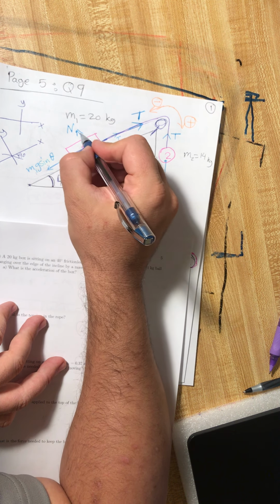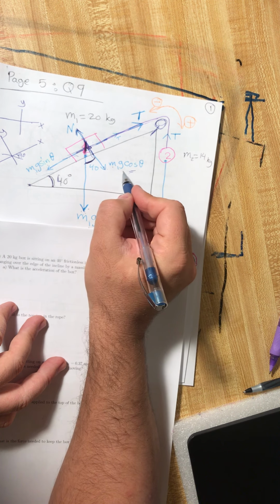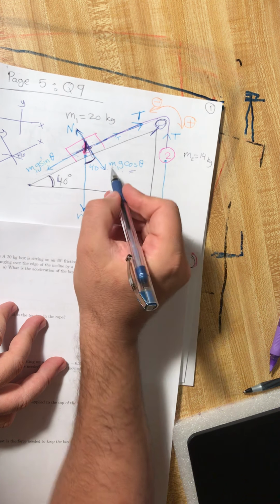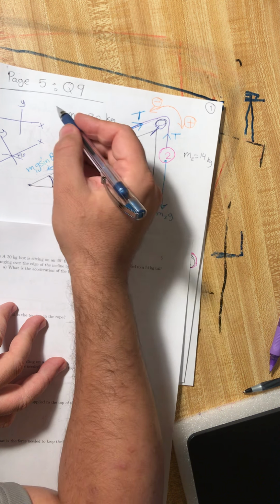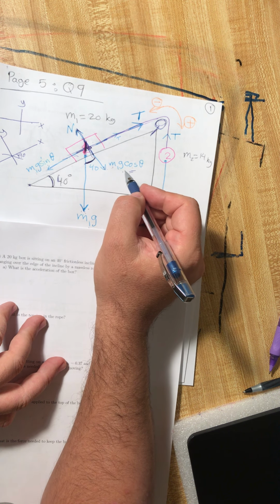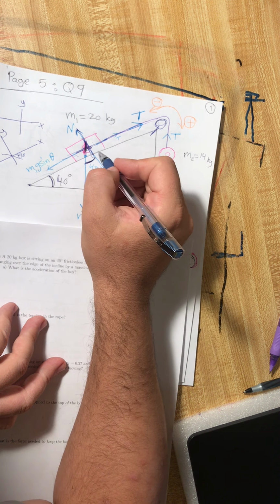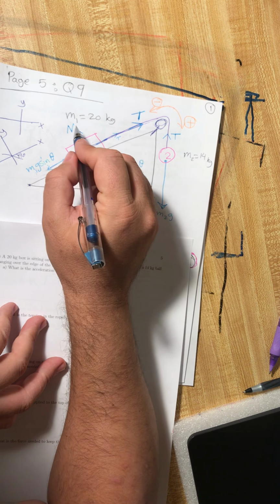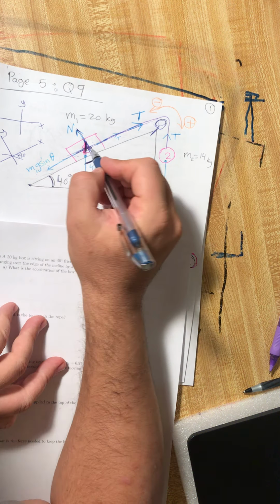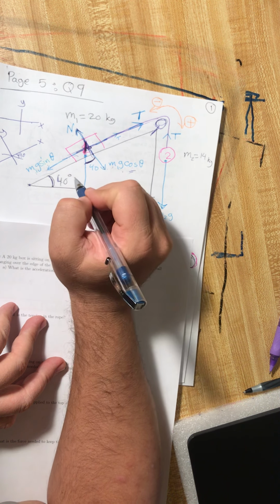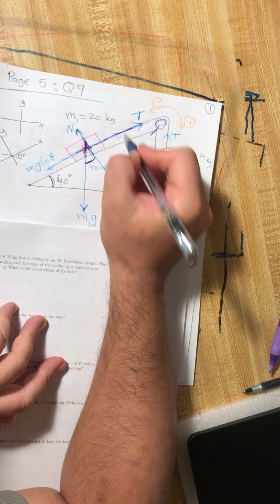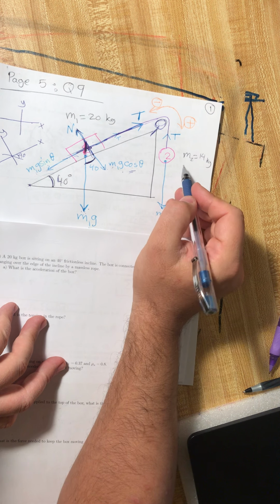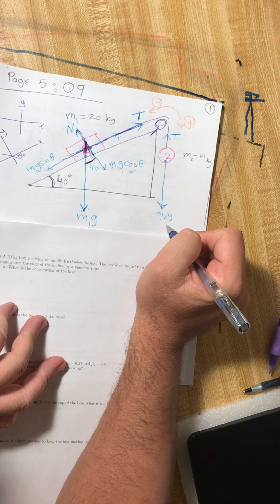We have a normal force. It is the same as this one. The normal force is equal to M1G cosine theta, but opposite to it and perpendicular to the surface. The normal force is always perpendicular to the surface. We have the tension in the string. Also, for the second body, we have the weight, M2 multiplied by G.